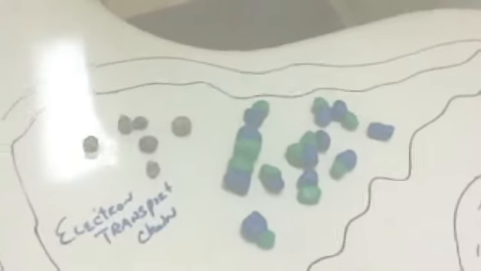And so do the FADHs. So we have this big pile of NADH and FADH.